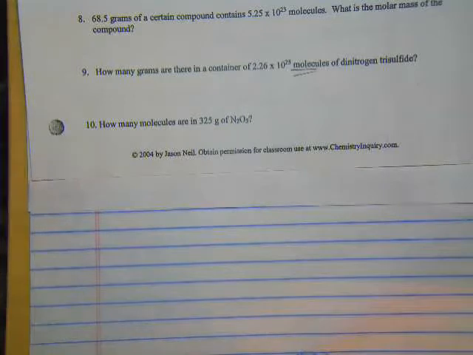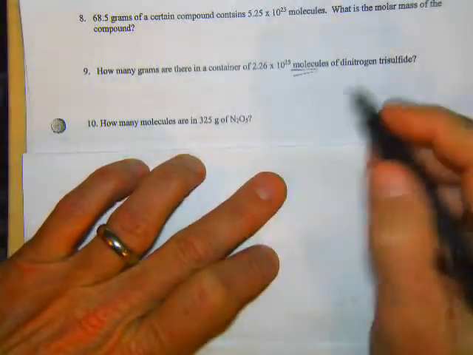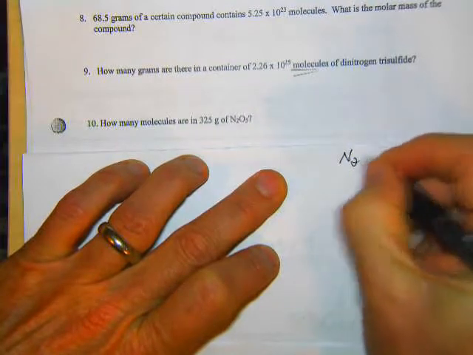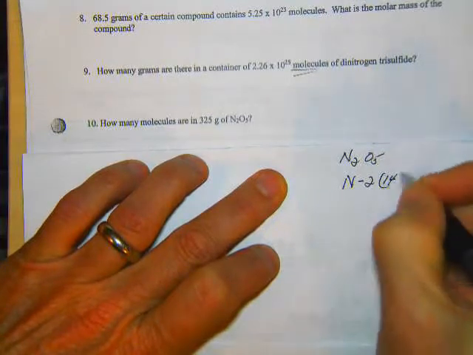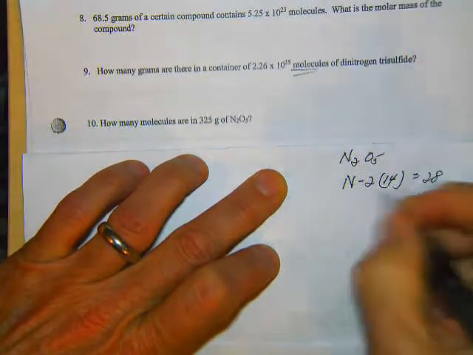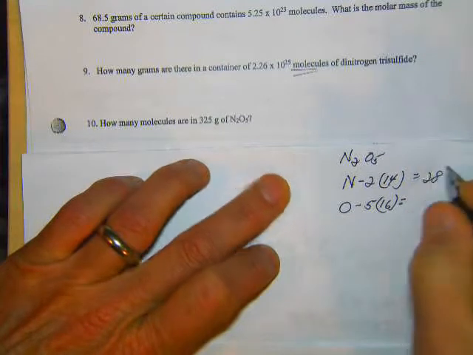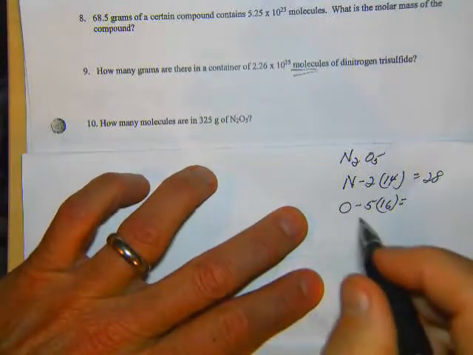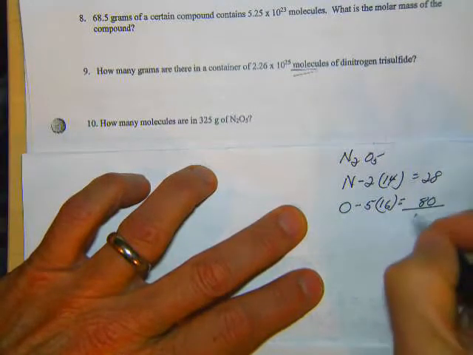How many molecules? Yeah, let's see if I get this folded here. How many molecules are there in N2O5? Alright, we got 325 grams. So N2O5. Nitrogen is 2, and I know that's 14. So that's going to equal 28. Oxygen, I have 5. I know that's 16. So that's going to equal, on this part here, 80. So it comes out to be 108.